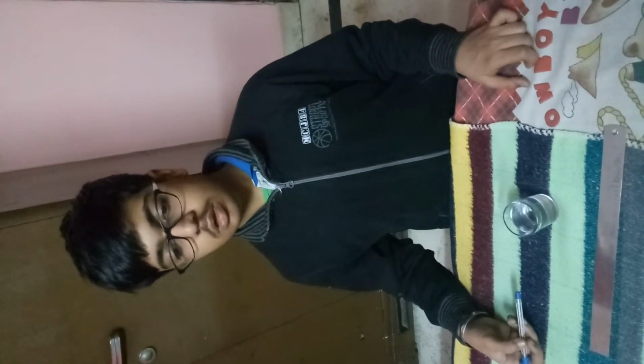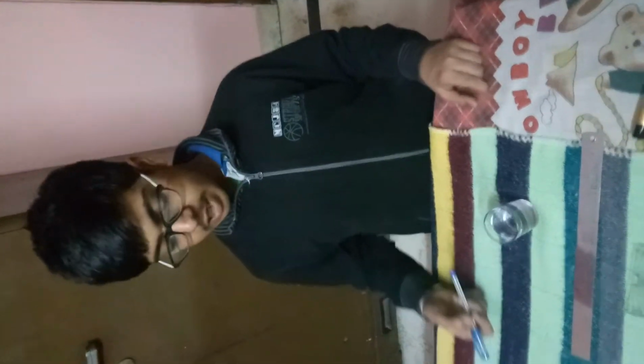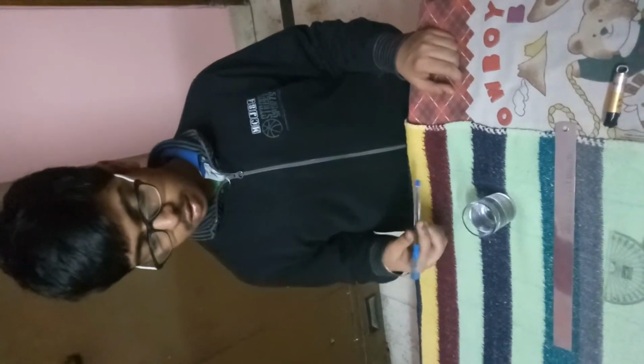And now we move on to refraction. Refraction is the bending of light when it enters a medium which is denser or rarer than the previous one. If the medium is denser, light will bend towards the normal. If it is rarer, light will bend away from the normal. To show refraction, we can do a simple activity. All we need is a pen and a glass of water.